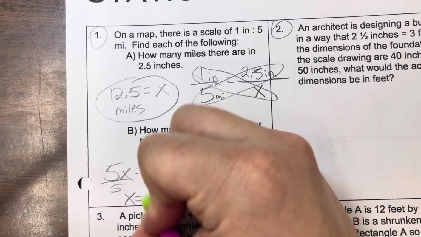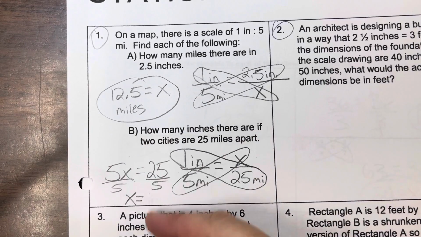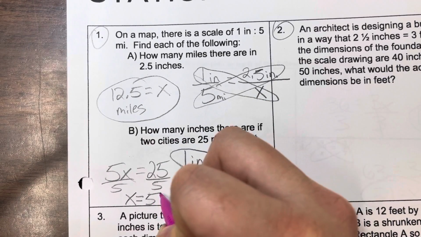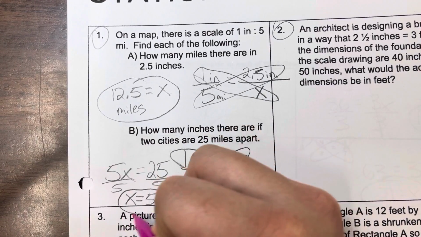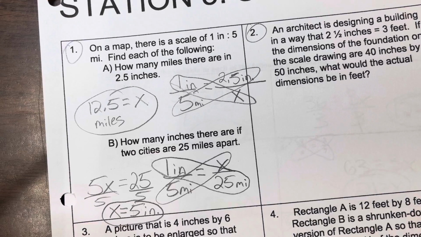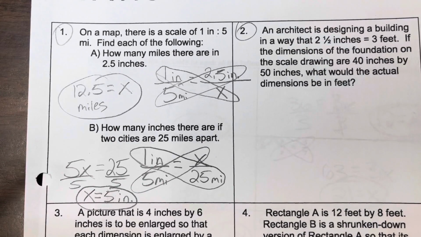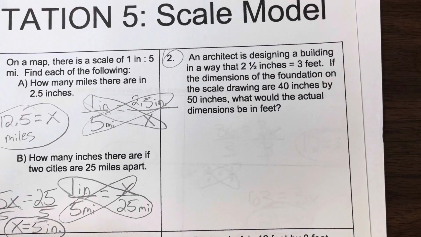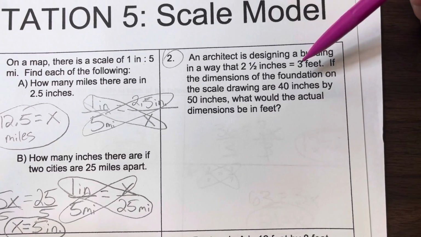Probably should write the number first, which is an answer of 5. So on that map, these two cities would be 5 inches apart on the map if they are 25 miles apart in real life.